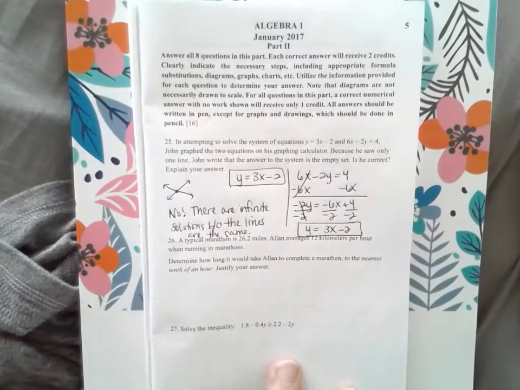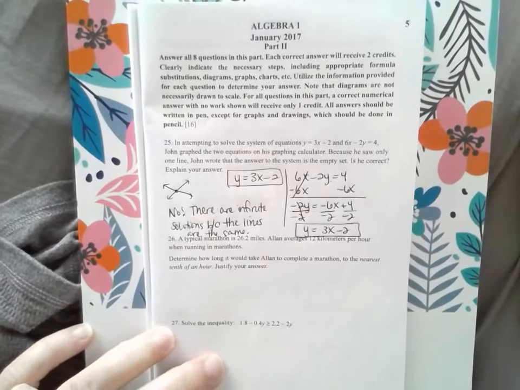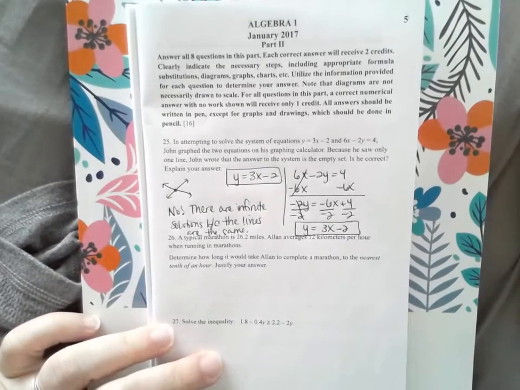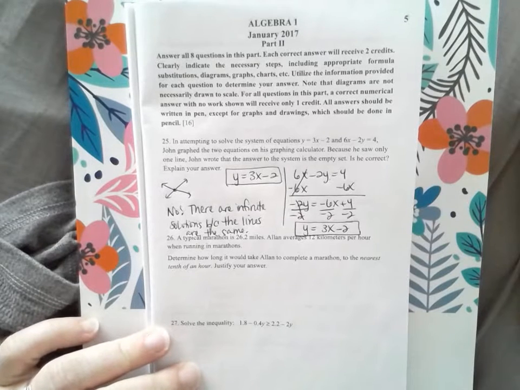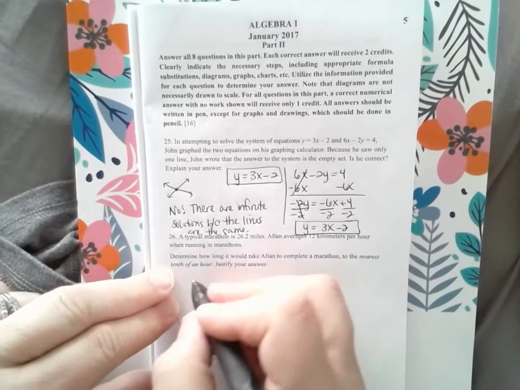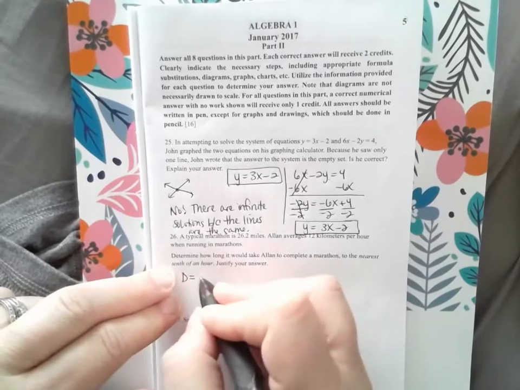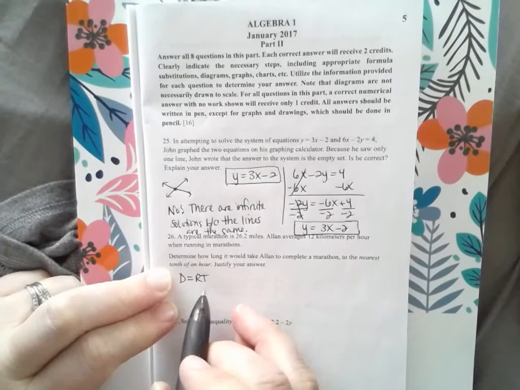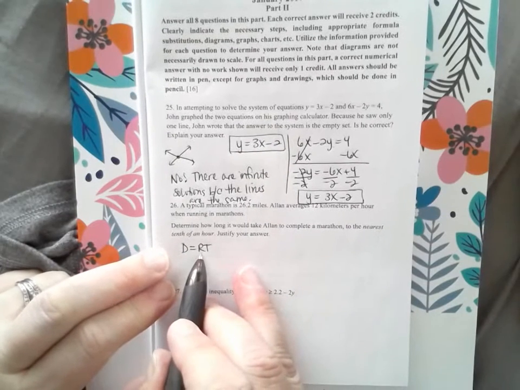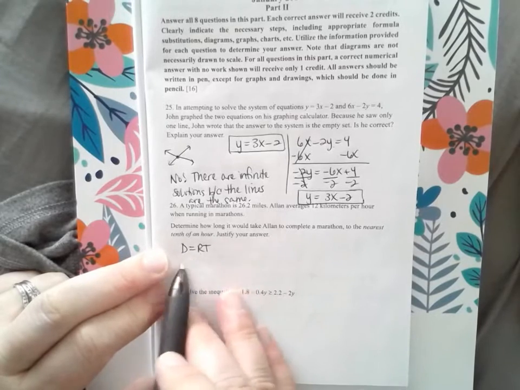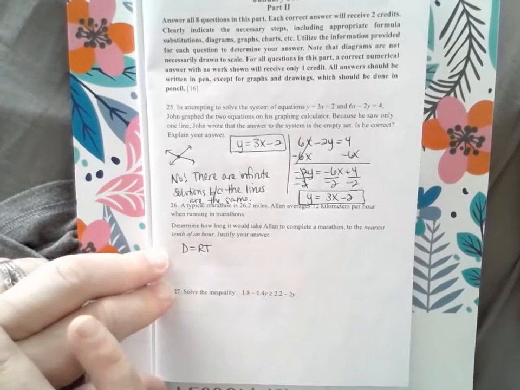Okay? Question number 26. A typical marathon is 26.2 miles. Alan averages 12 kilometers per hour when running in marathons. Determine how long it would take Alan to complete a marathon to the nearest tenth of an hour. Okay. How long? Well, there's a formula that says D equals RT. It's called the DIRT formula. And you could easily figure this out just by knowing what R stands for. R is your rate. So if you're driving miles per hour, it would be like saying D divided by T. It's this formula. We're going to plug in what we know.